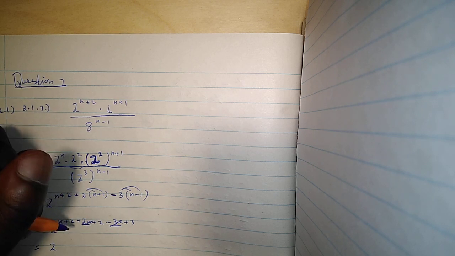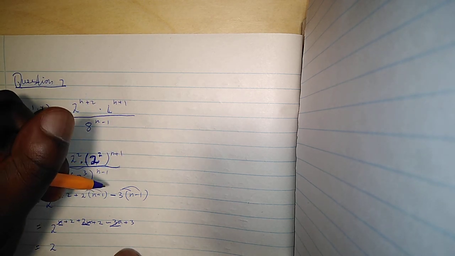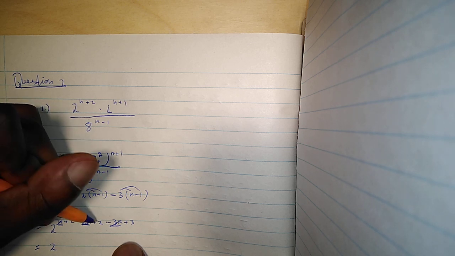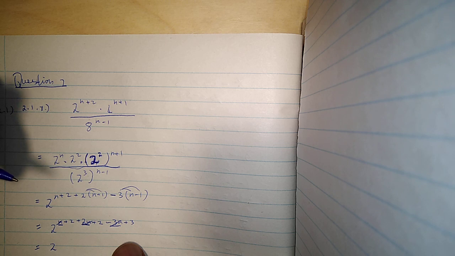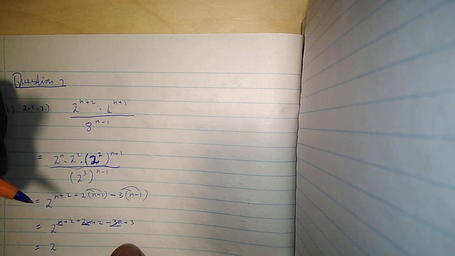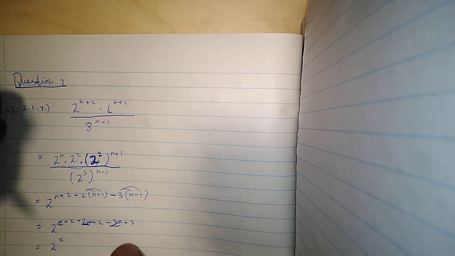And then we are left with 2 plus 2, which is 4. 4 plus 3, which is 5.